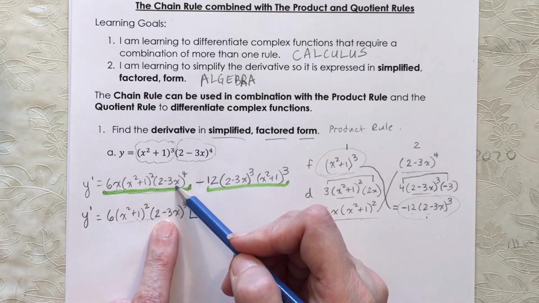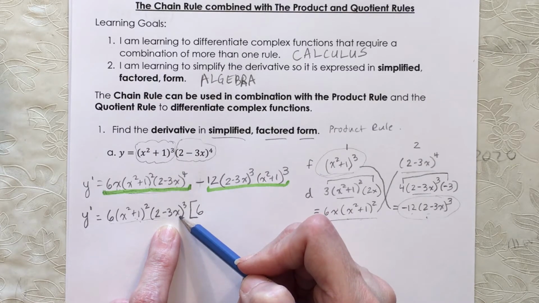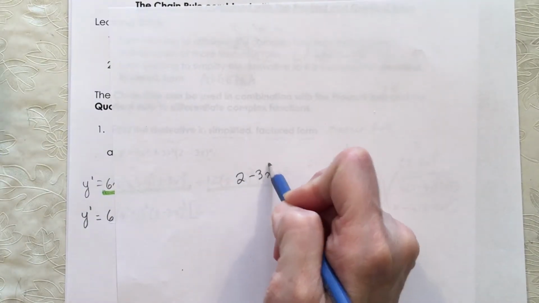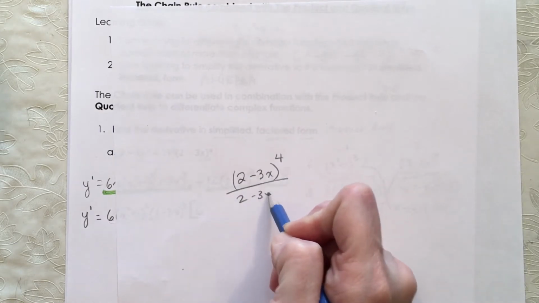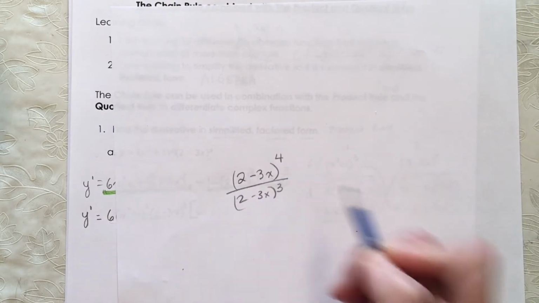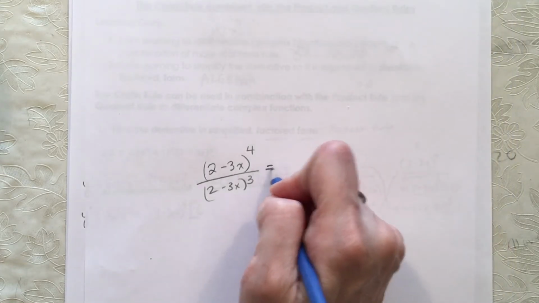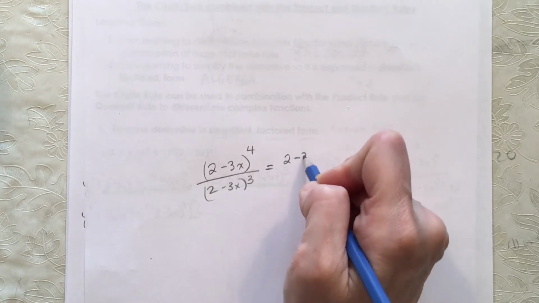Now I've got 2 minus 3x to the power of 4 divided by 2 minus 3x to the power of 3. So just because this is the first time we've done it, 2 minus 3x to the power of 4 divided by 2 minus 3x to the power of 3. Okay, so by the exponent rules, you keep the base, since the bases are the same, and subtract the exponents.